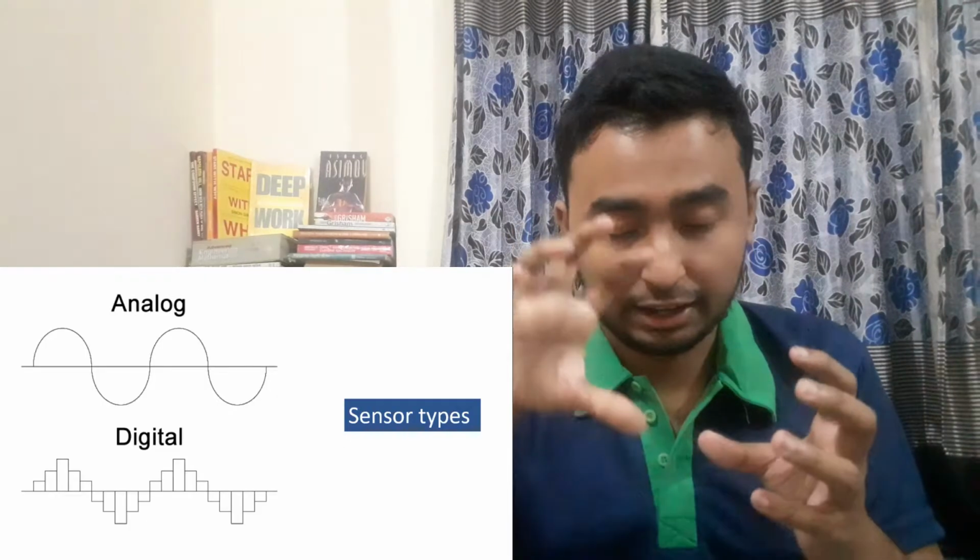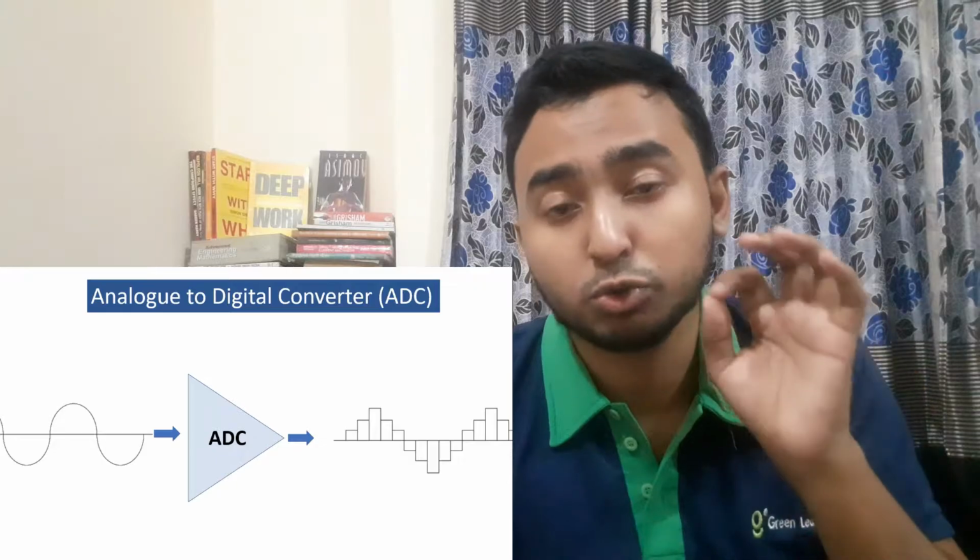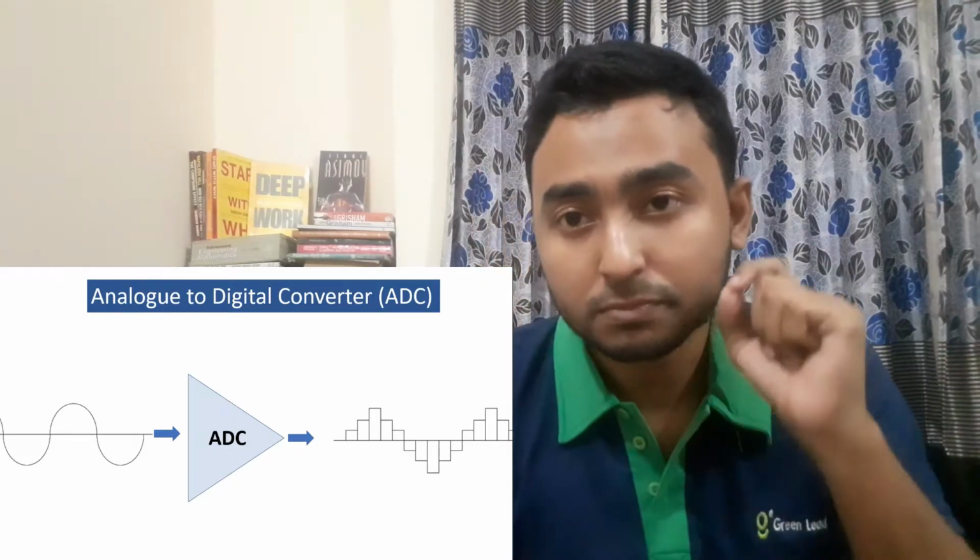Whenever an analog signal is taken, there is an ADC, which is also called an analog to digital converter. And what it does is that it just changes that analog signal into a digital signal, which is just on or off, on or off.